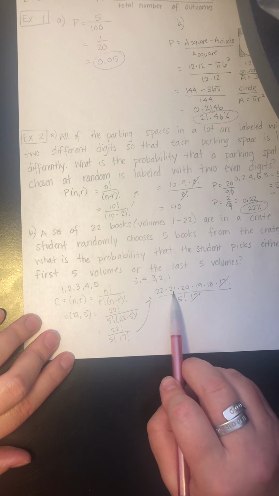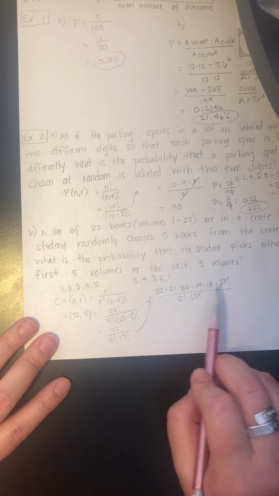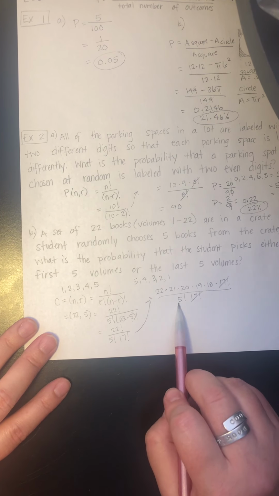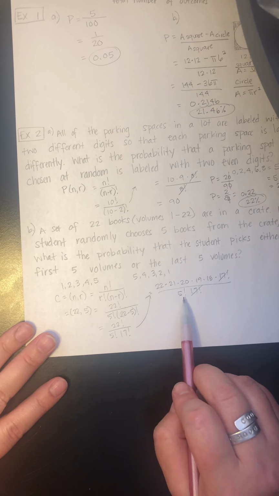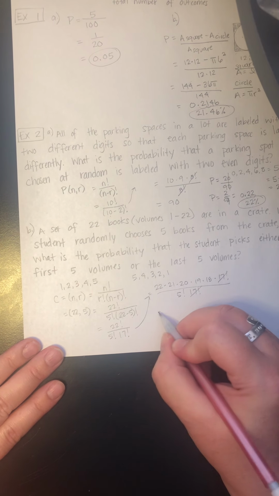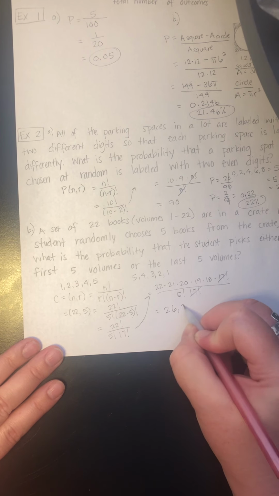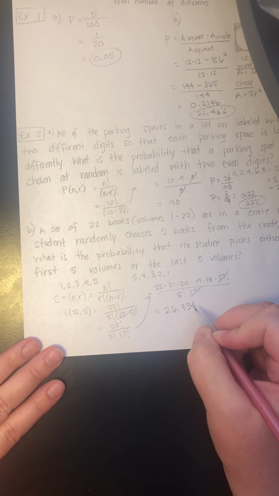Multiply the top, 22 times 21 times 20 times 19 times 18, and then you divide it by 5 factorial. There is a factorial button on your calculator. The total number of combinations you can have is 26,334.